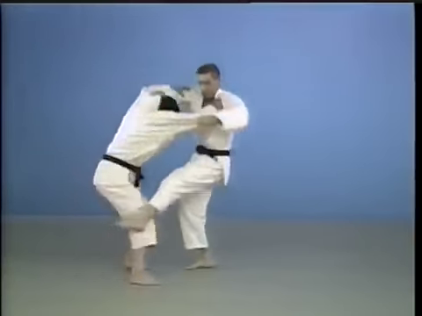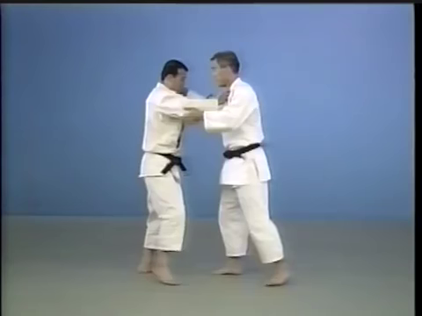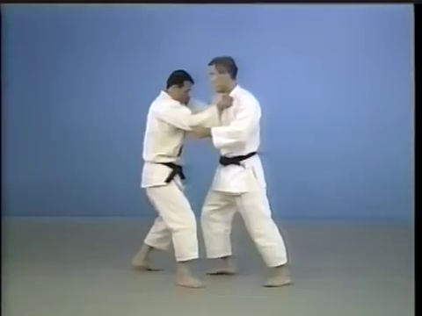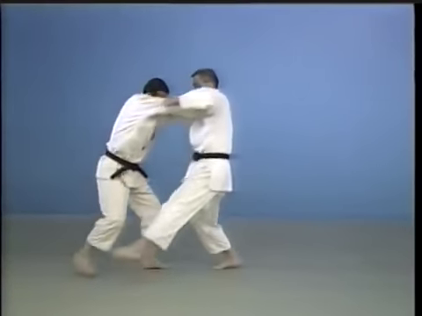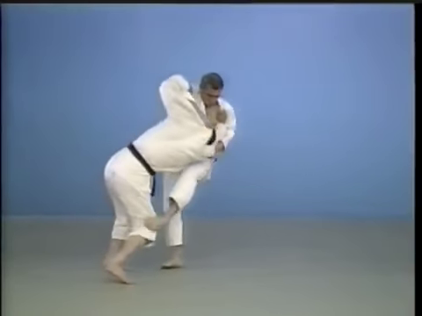Another method, where your opponent's knee is bent. Step forward, execute the technique as if trying to bend your opponent's knee. He then falls in a twisting motion.